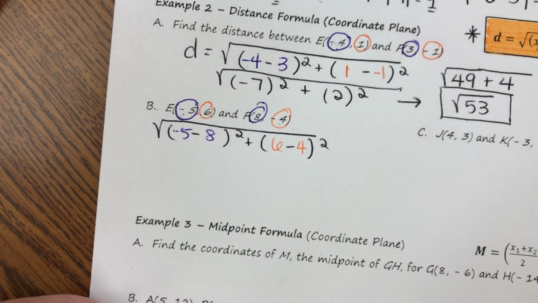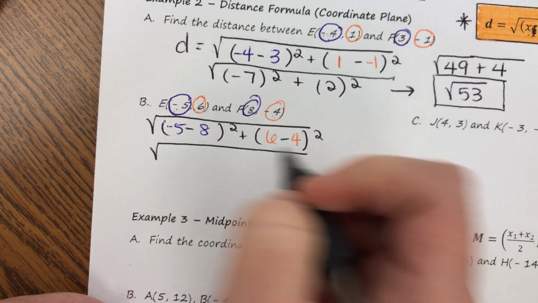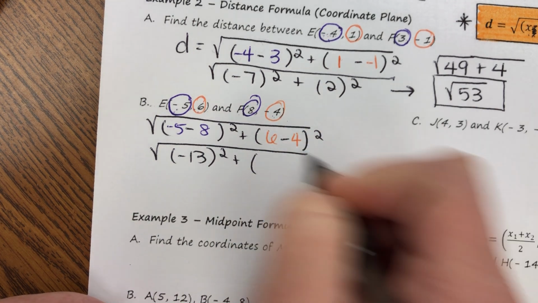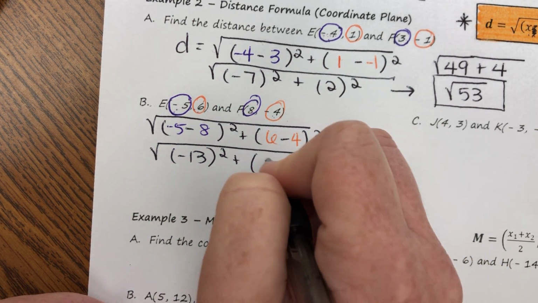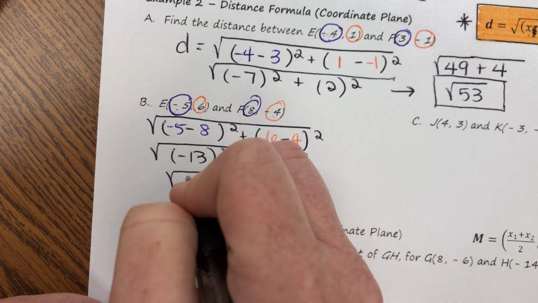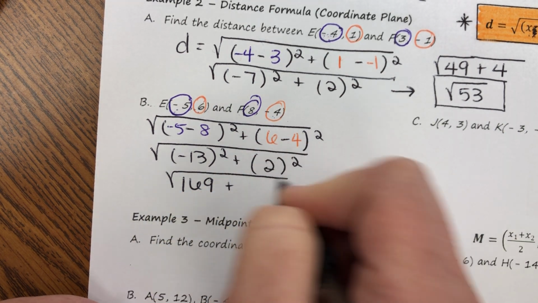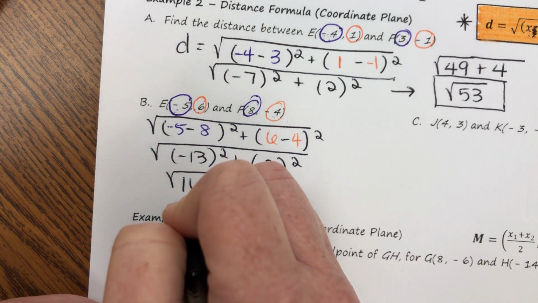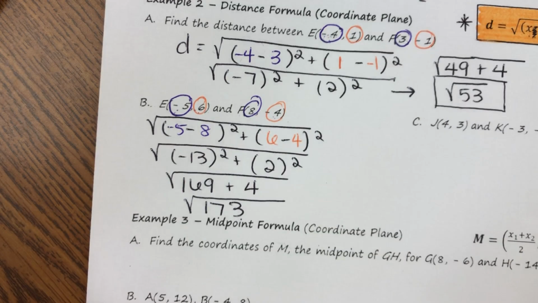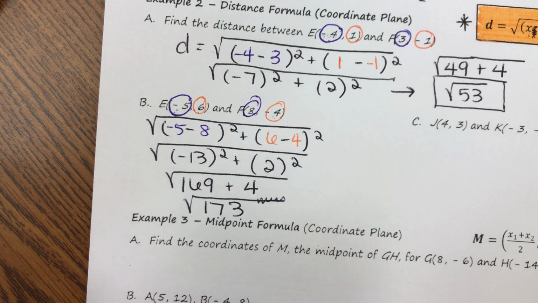And I'm gonna have 6 minus 4. So now I can start simplifying. Square root of -5 minus 8 is -13 squared, plus 6 minus 4 is 2 squared. -13 squared, -13 times -13 is +169. And 2 squared is 4. And when I add those together, 169 and 4 is 173. I don't know why I wrote that line so long. So it's the square root of 173.